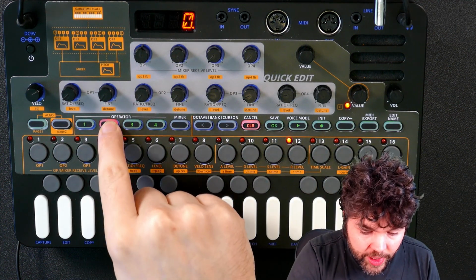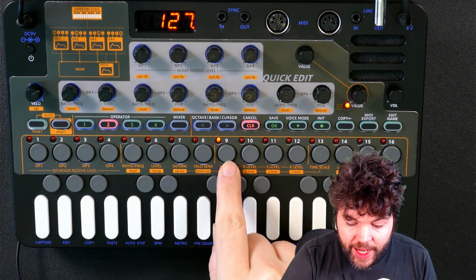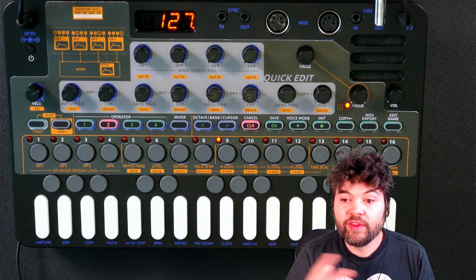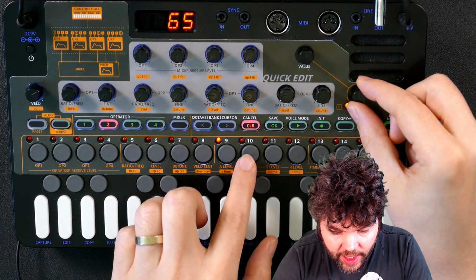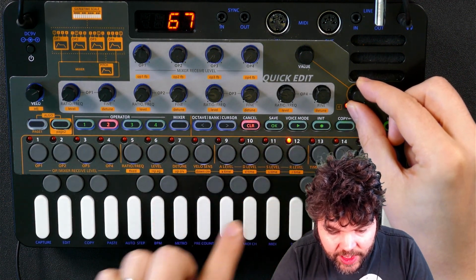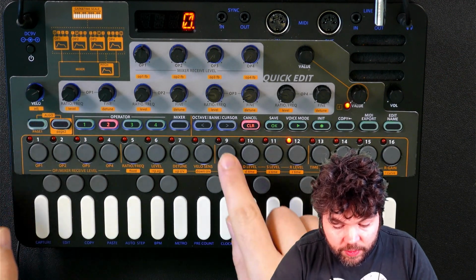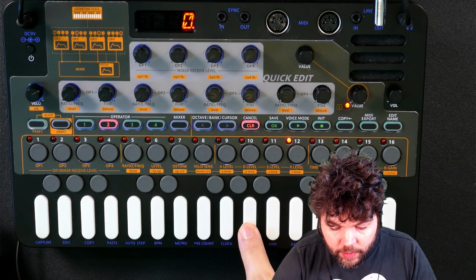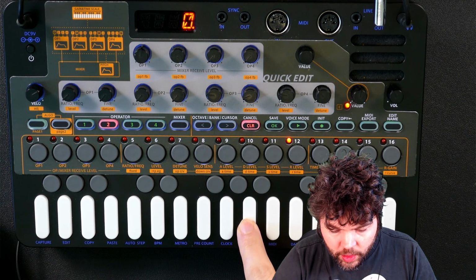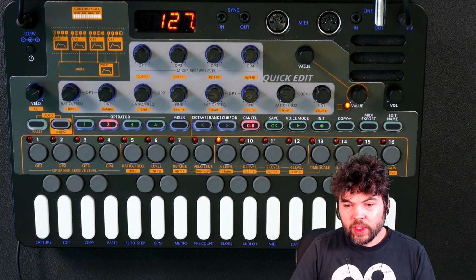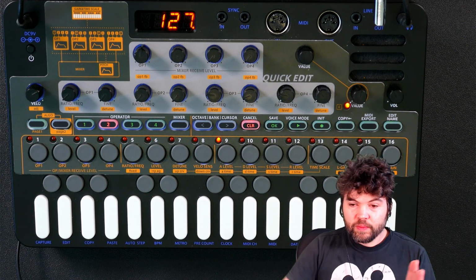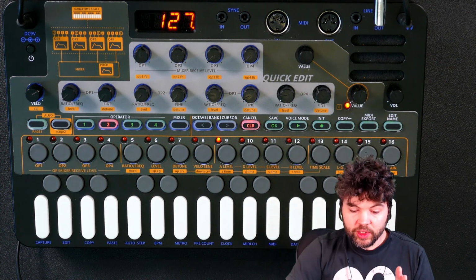So operator 2, I'm going to now go through and edit the levels. Maybe to make it a little easier to hear, I'm going to immediately set some times. Okay. So now we're going to set the levels. So I think just like before, we want the attack to go full.